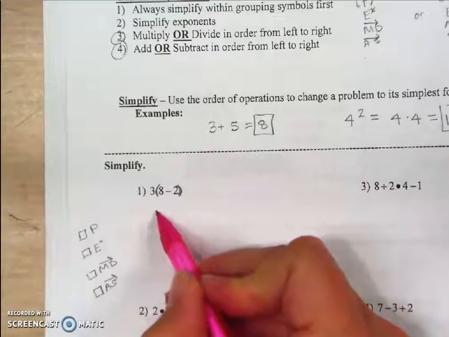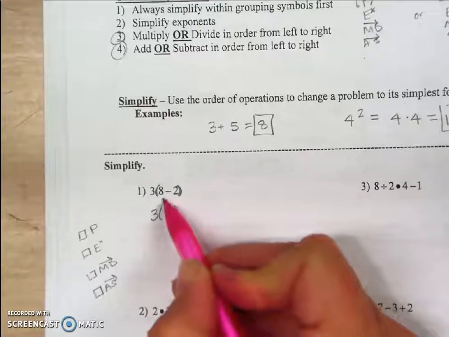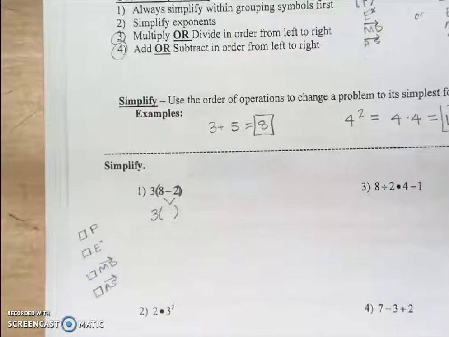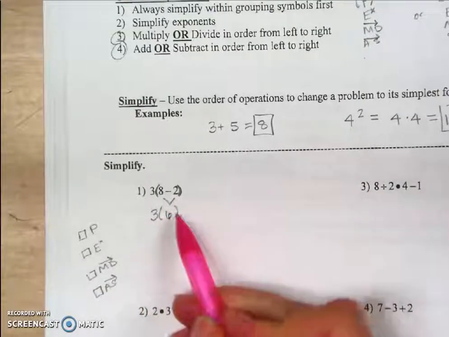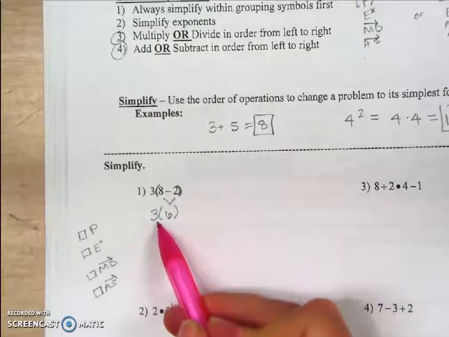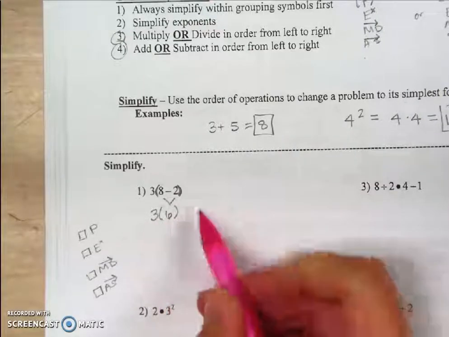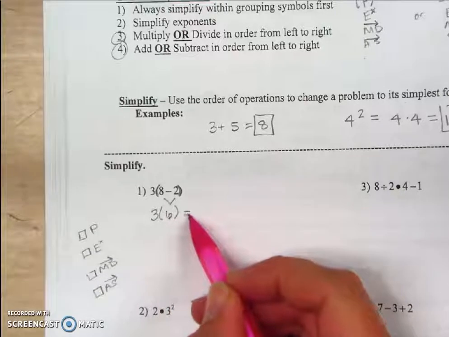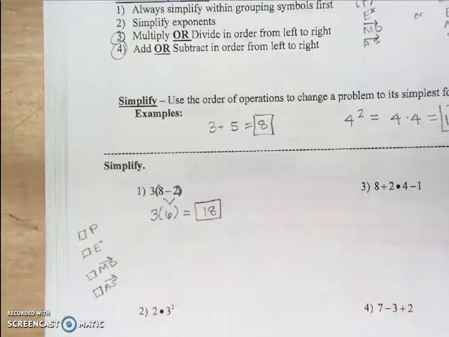I'm going to bring down the 3. I'm not going to use that yet. I am still going to use parentheses, but that's just to show my answer this time. So 8 minus 2 is 6. And now that we've done the parentheses, now we can look to what operation we have left. We have 3 times 6, and 3 times 6 is our only operation left. So when we perform that, we get 18, and that is our answer, 18.